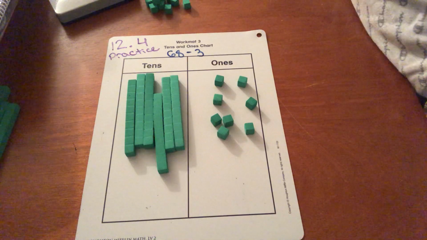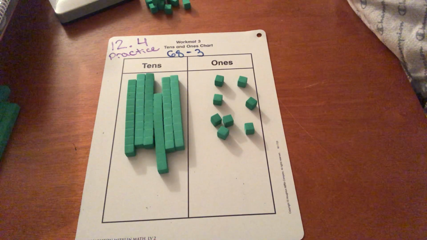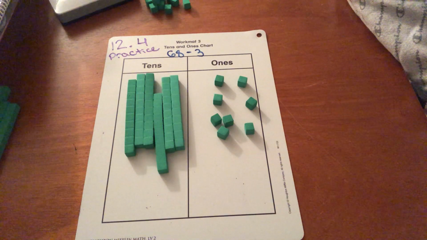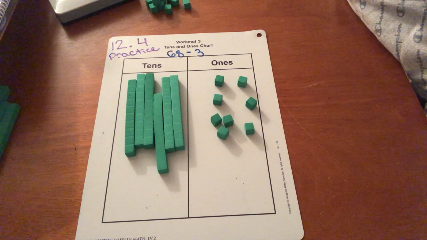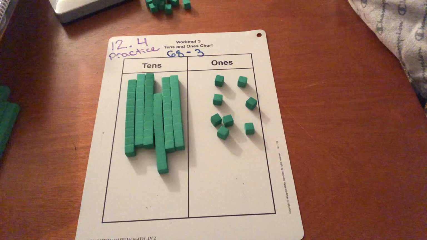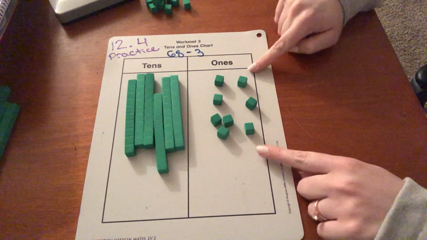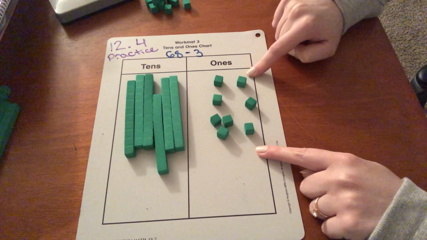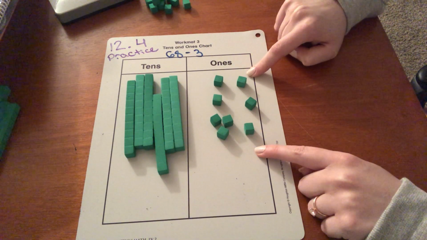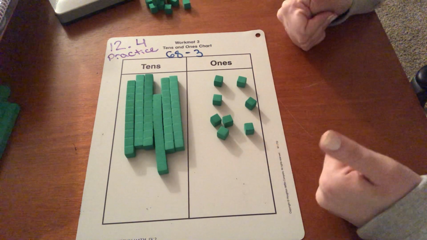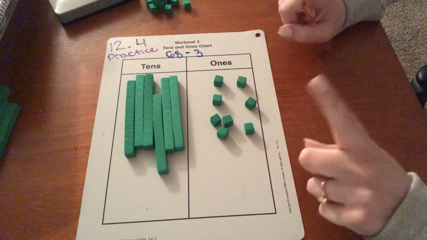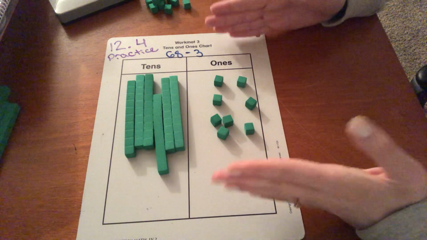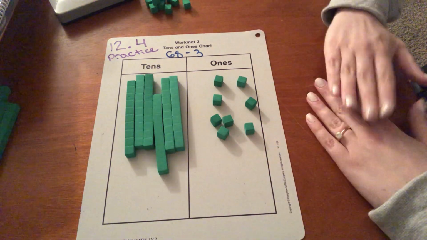Wonderful. Now, what did we decide? Do we have to regroup to subtract for 68 minus 3? No, awesome job. We do not have to regroup. I'm taking a look at my one spot. I know I need to subtract 3 from the one spot. Do I have 3 or more here? Yes, I do. Since I have 3 or more here, I don't have to regroup. I can leave my 68 just like this.